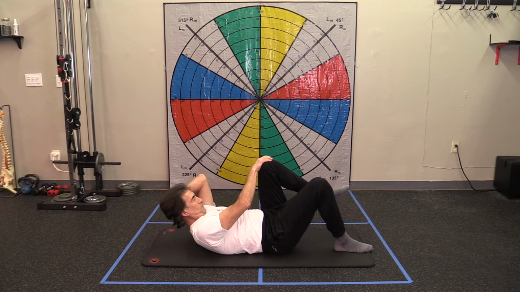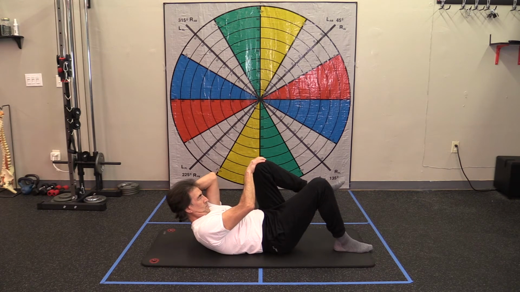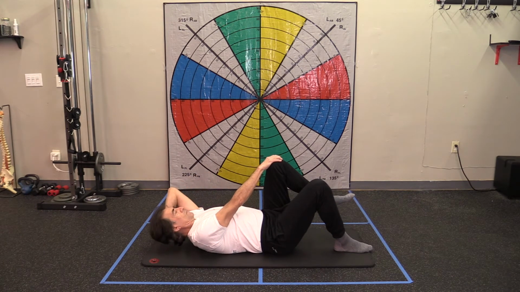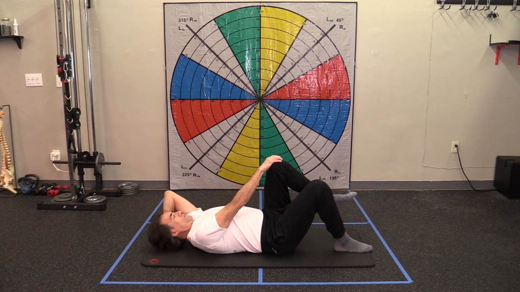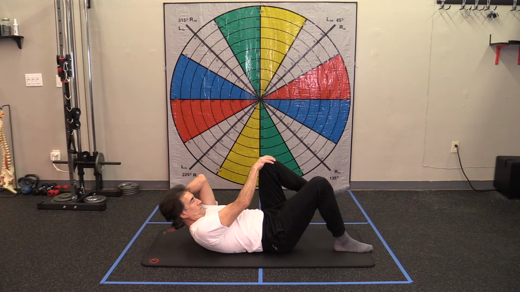Okay, you can visualize again with your eyes. Think about the area that you're going to be addressing there. So now we're moving the left knee towards the left elbow.